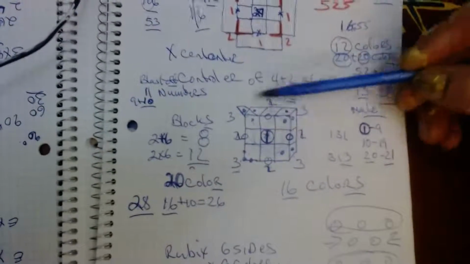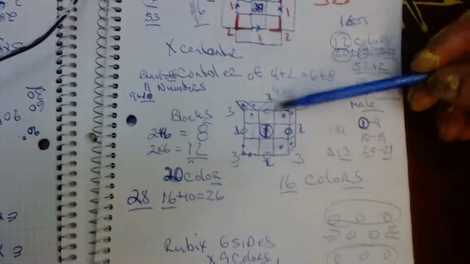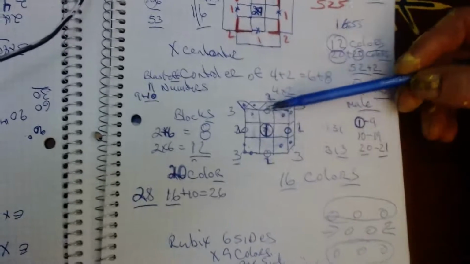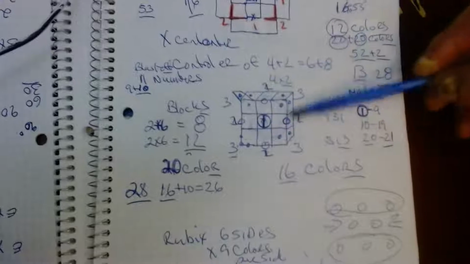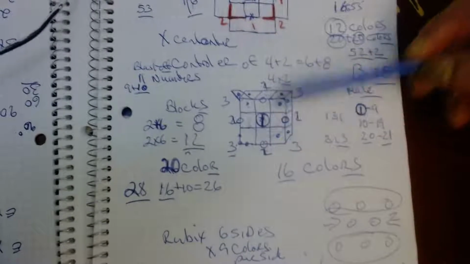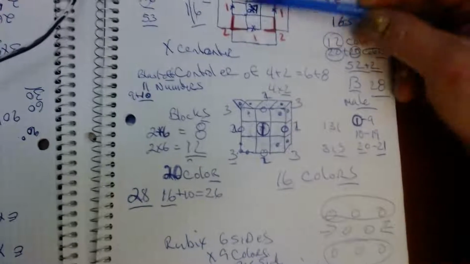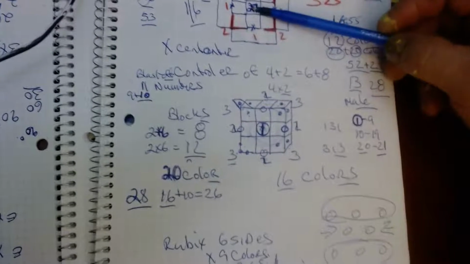I'm just going to go to the other part of the Rubik's Cube. The other part of the Rubik's Cube is the sides, where you get 3 corners, 3, 6, 9, 12 colors. And then in between on the side, you get 2, 4, 6, 8. That's a total of 20. You have 2 sides of the Rubik's Cube, 20 and 20 is 40, plus the center of the Rubik's Cube over here is 12.